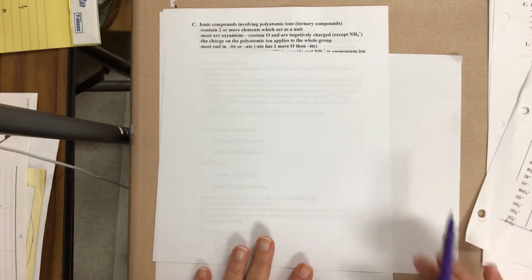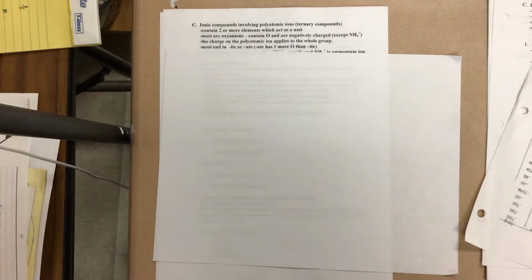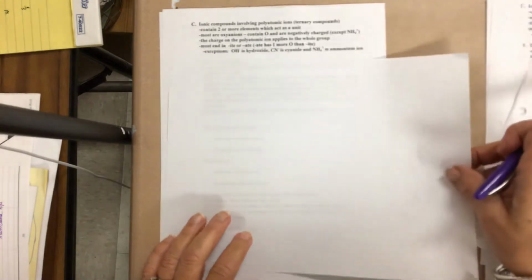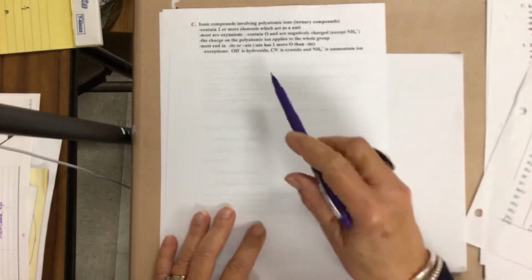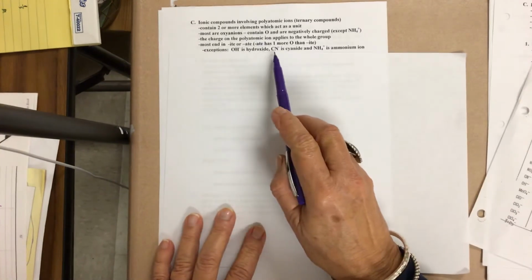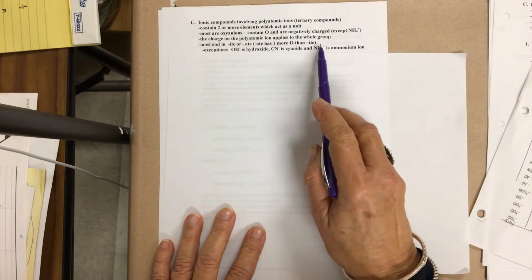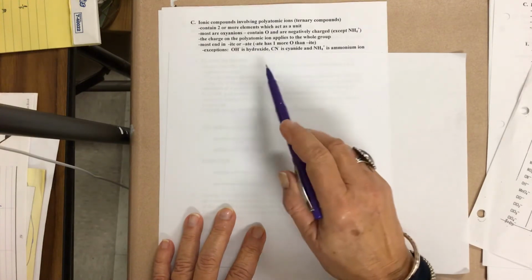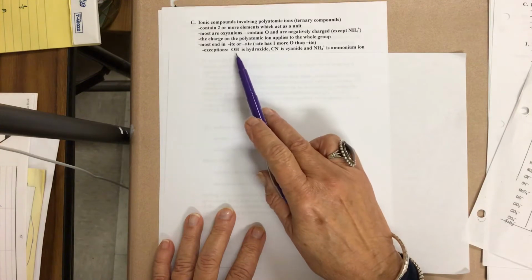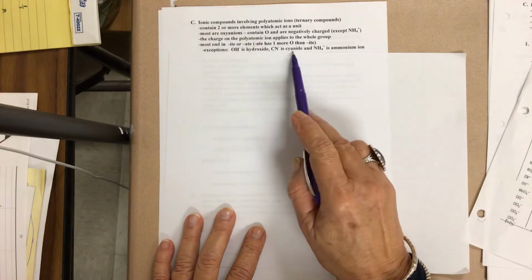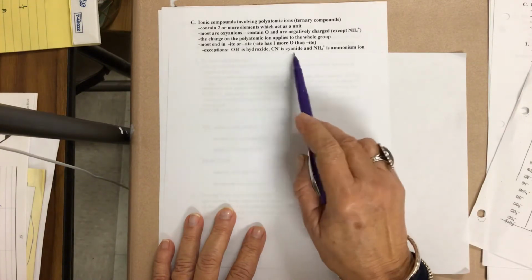Ate will always have 1 more oxygen than ite. The exceptions are OH minus is hydroxide, CN minus is cyanide, and NH4 plus is the ammonium ion. But it makes it simple because there's not an element called hydroxide, nor is there an element called cyanide, so these have to be polyatomic ions.